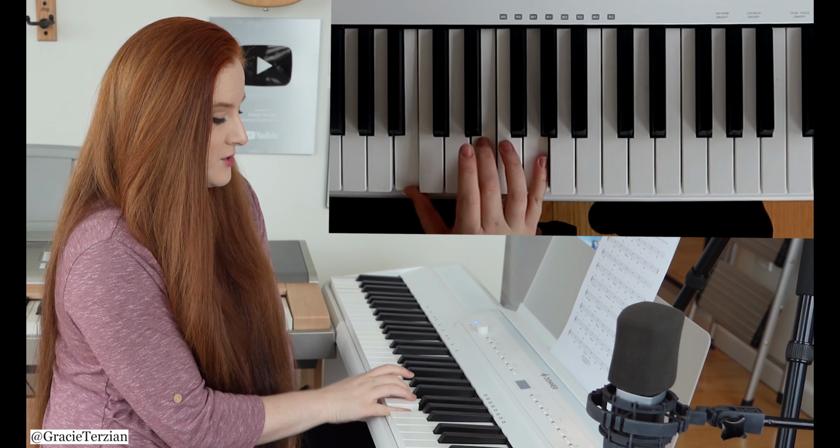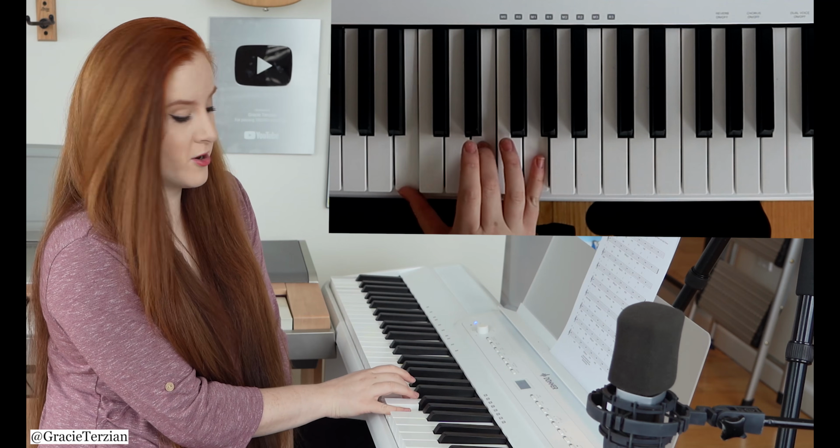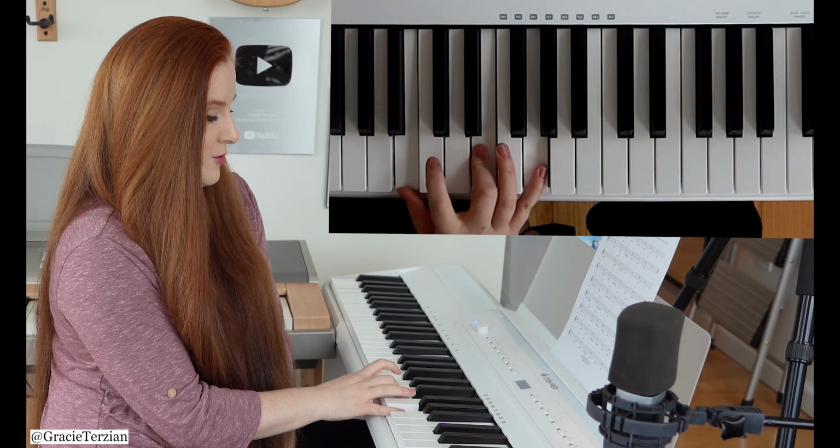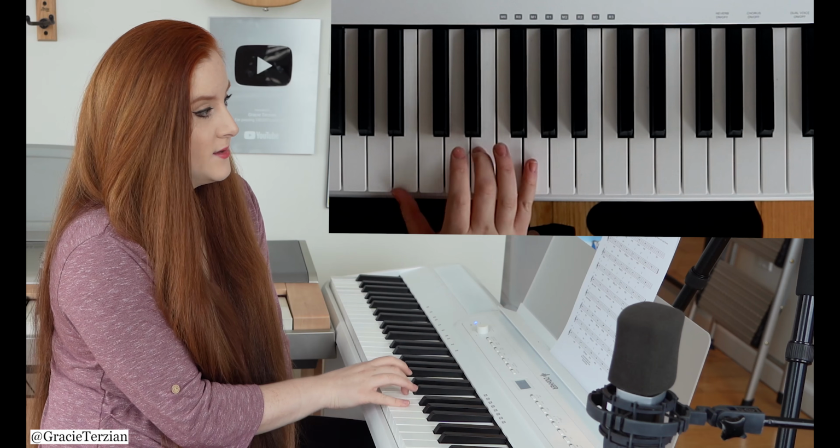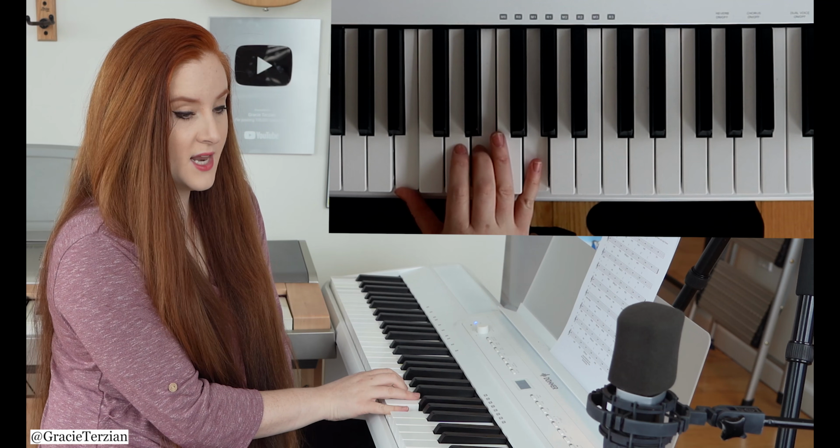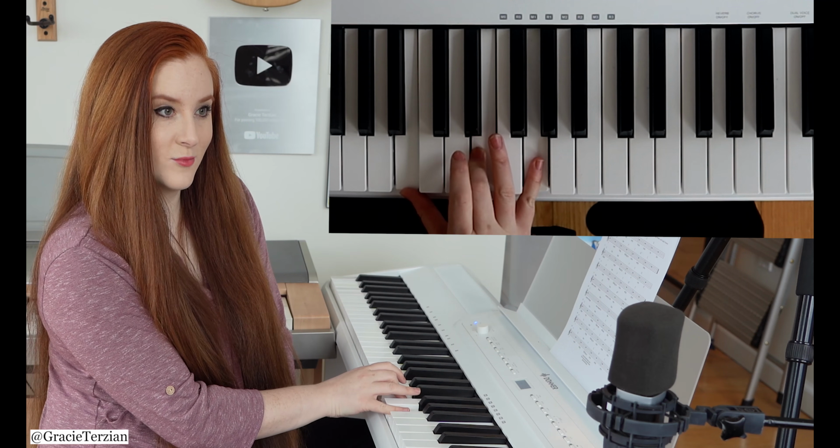So there's my E minor. As you see, to get from the C major to the E minor, all I have to do is move my thumb down to that note B. Wise men, right? And then I get to the 6th chord, which is A minor.